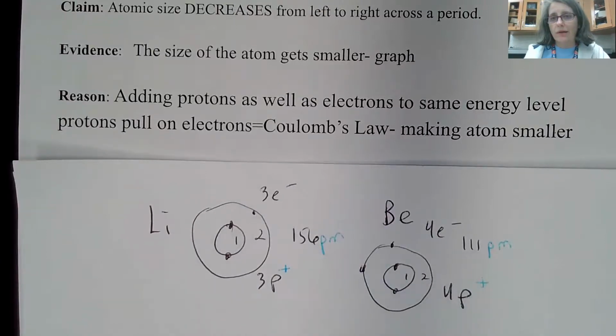As you go from left to right in certain parts of the periodic table, you will see some blips or exceptions. Again, we're not going to test you on exceptions. This is what we call a general trend that you see.